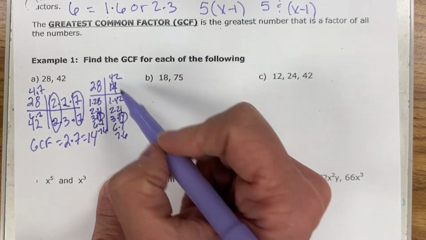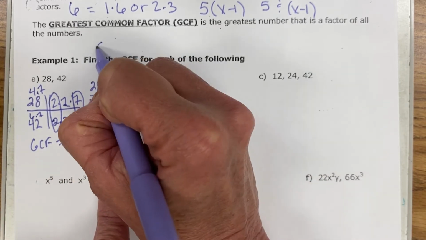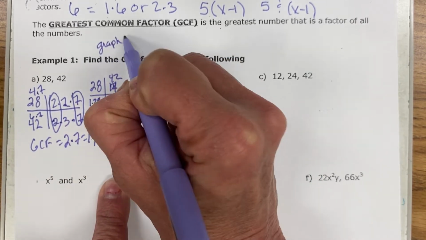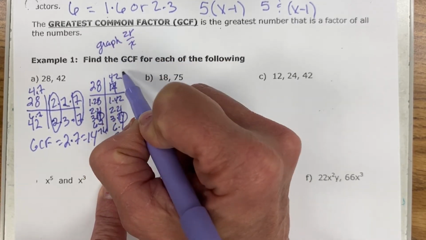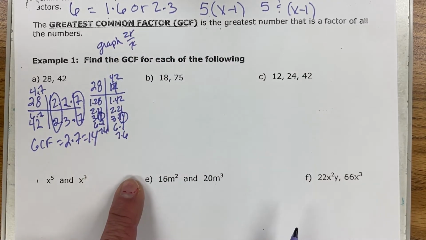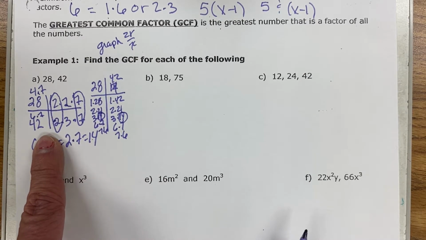You can also get this from when I was showing you the other day. You can go to your graph and put 28 divided by x. You could go to graph and put 42 divided by x if you wanted to get your factors. I prefer to do prime factorization because I think it's a whole lot faster.